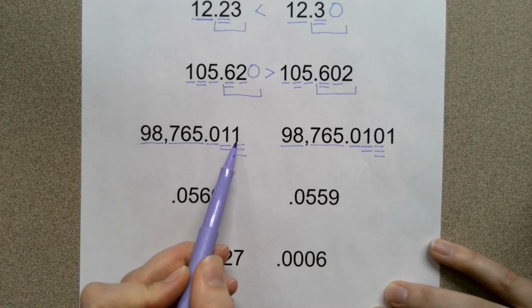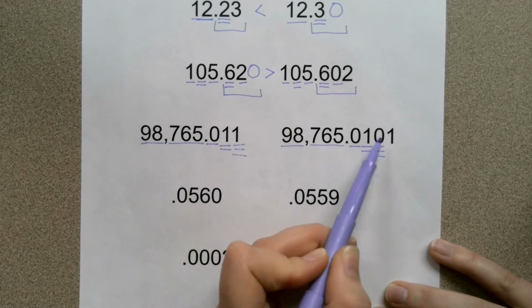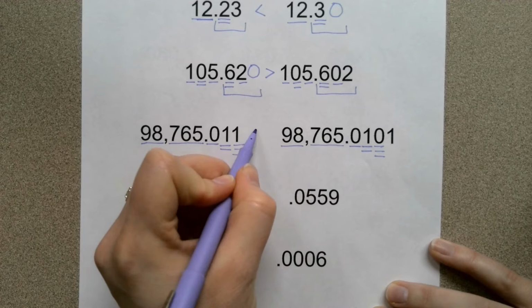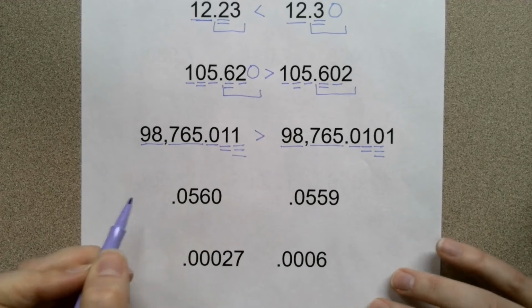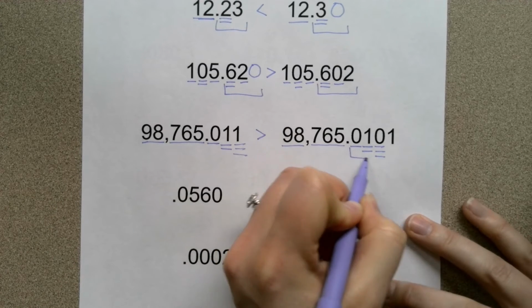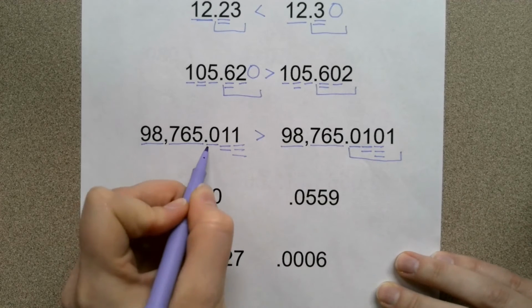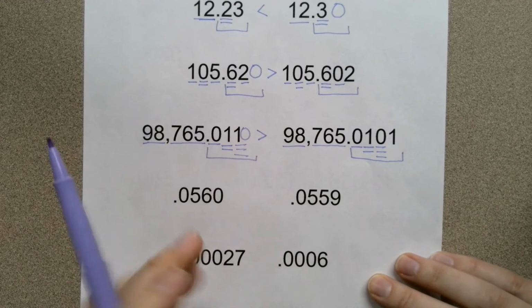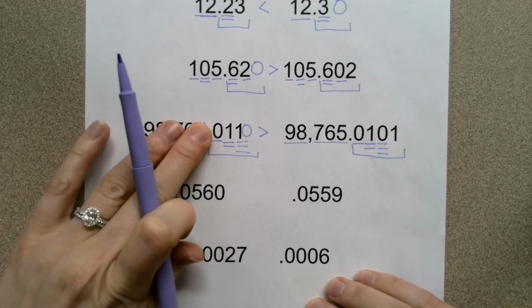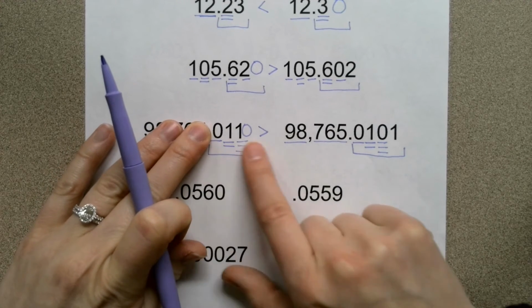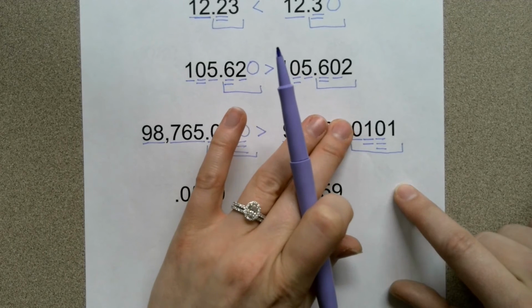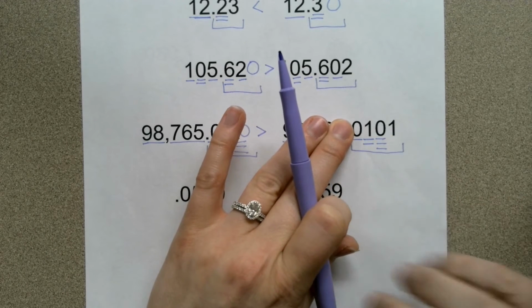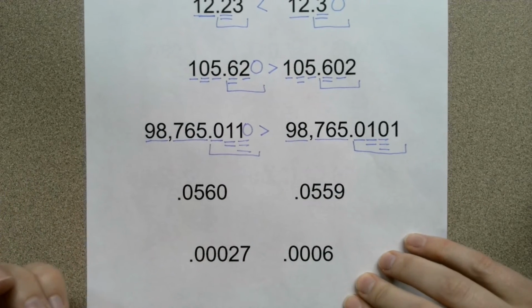Because 1 thousandths is bigger than 0, we know that 1 is greater. Again, falling back on our strategy, this one has 4 digits to the right of the decimal, so we want 4 here as well. So if we add a 0 and then read the number excluding the decimal, 110 is greater than 101, so we would use the greater than symbol.